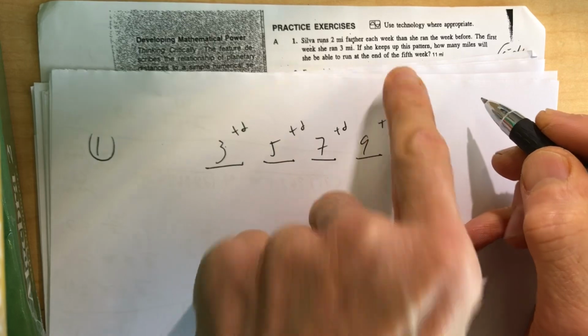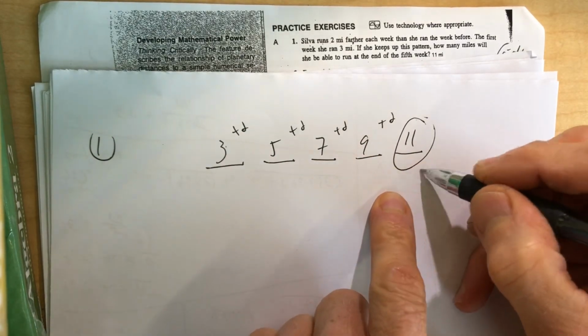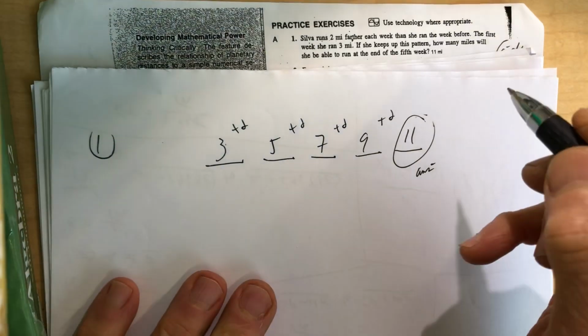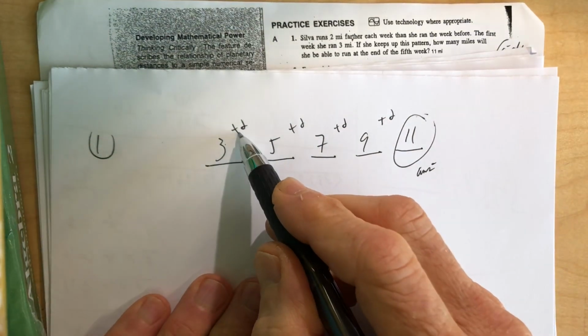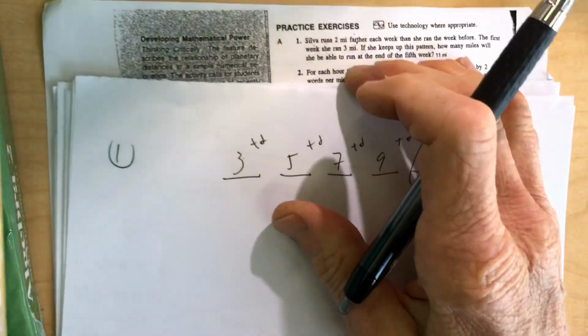And it asks you at the end of the 5th week, versus it doesn't ask you the total, so there's your answer, okay? And since I'm giving you the answers, you could try this with multiplication and you'll see that you didn't get the answer. You learn from it and then change it.